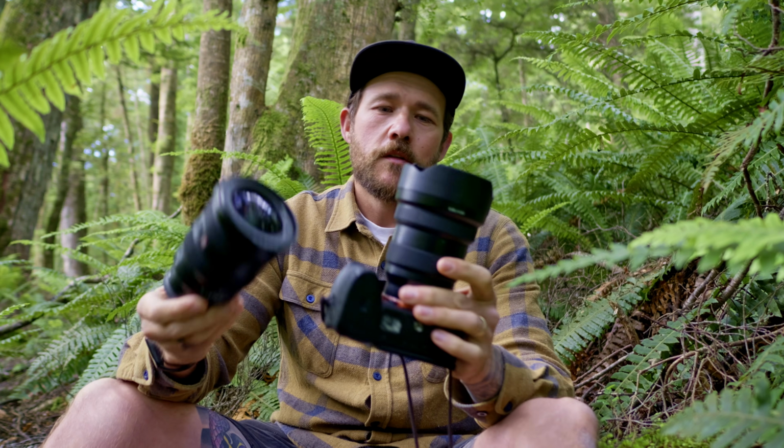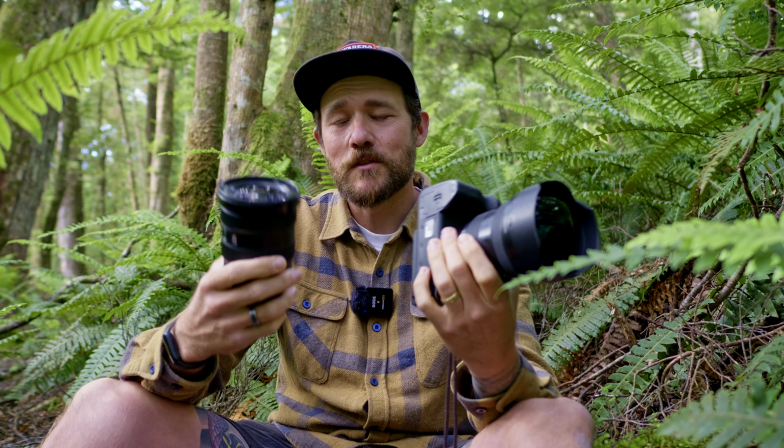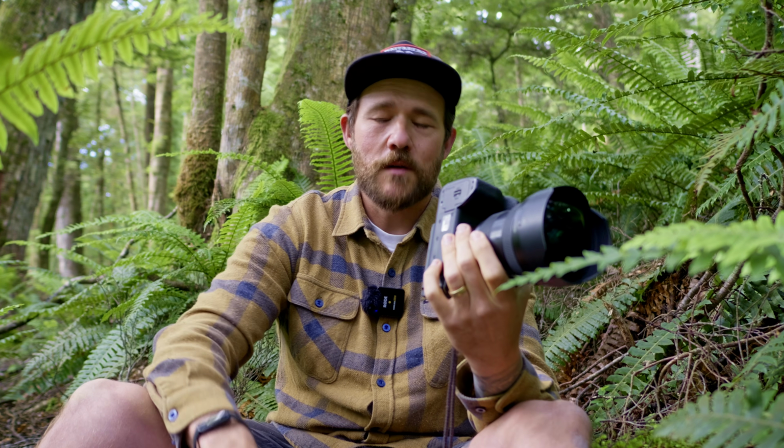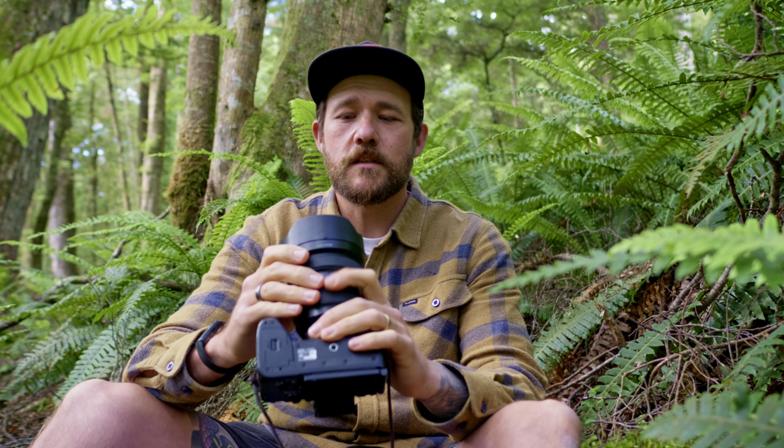Food for thought, the 12-24 is a lot heavier and more expensive than the 16-35 as well. So there's so many things to consider. It comes down to budget, it comes down to the lenses that you already have. But all in all, I say that this is a really good lens.